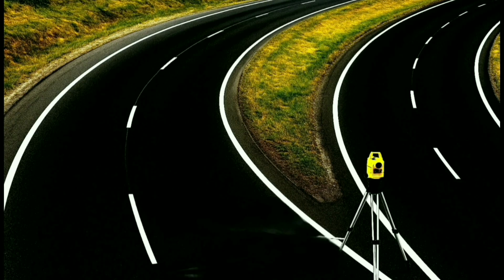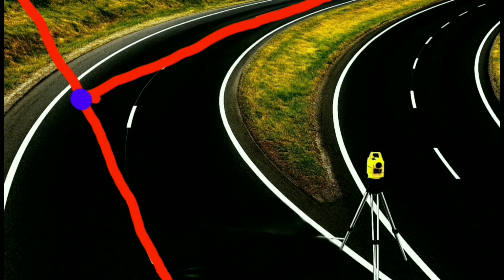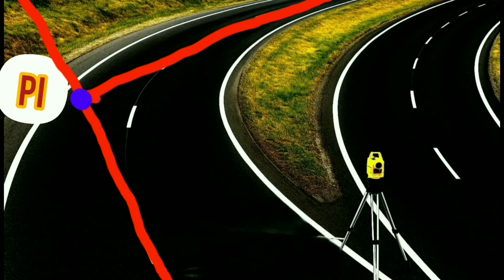Well, in this video, I'll take you step by step through the calculations that are involved in fixing a highway horizontal curve. But before we get there, let's take a look at the three parameters that are used to fix a horizontal curve. Now, if we take our two straights of the road and we extend them, they would meet at a point called the point of intersection, or PI for short.